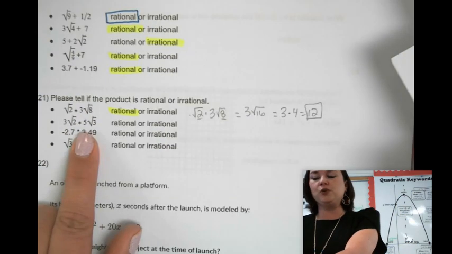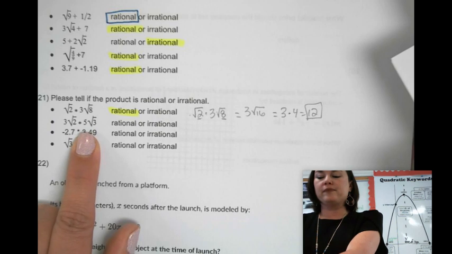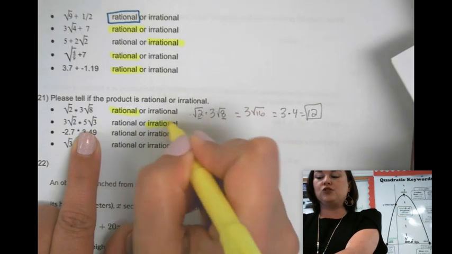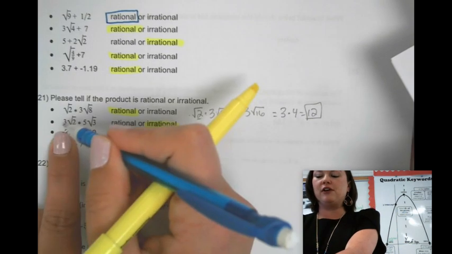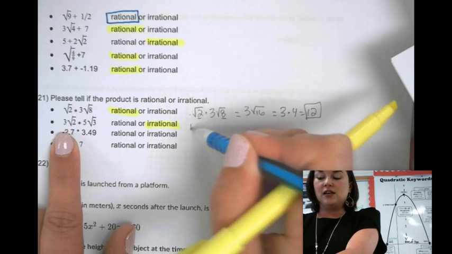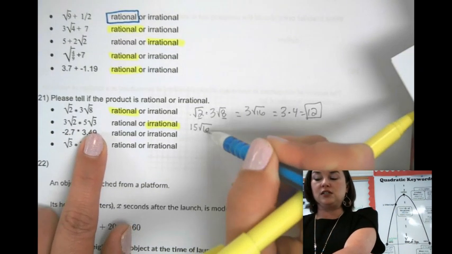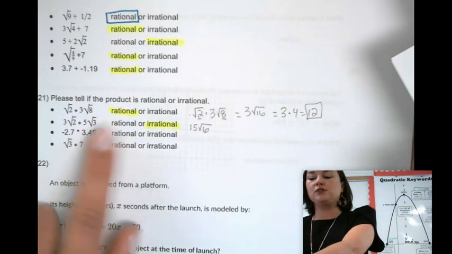All right, the next one, what is it? Irrational. Now, just to show you by hand, you'd multiply the numbers out front. 3 times 5 is 15, and 2 times 3 is 6. Is the square root of 6 a perfect square? No, that's why it's irrational.